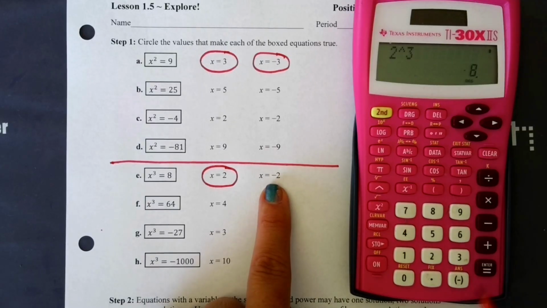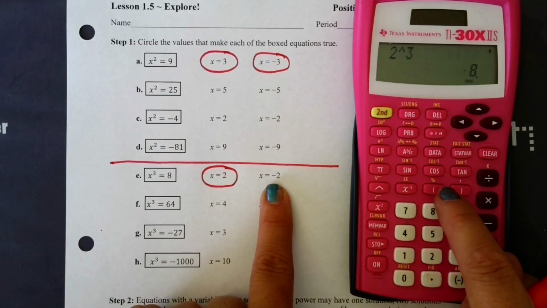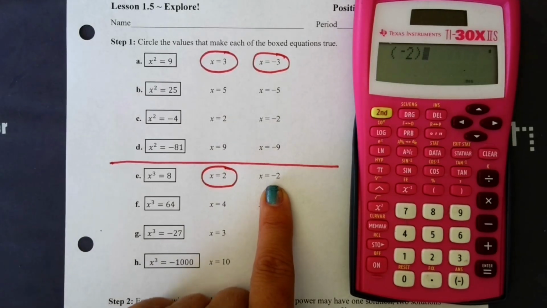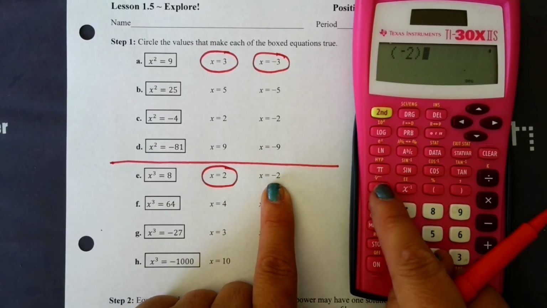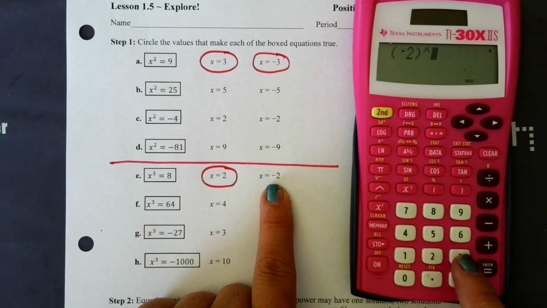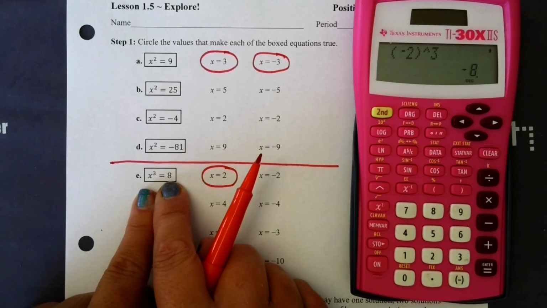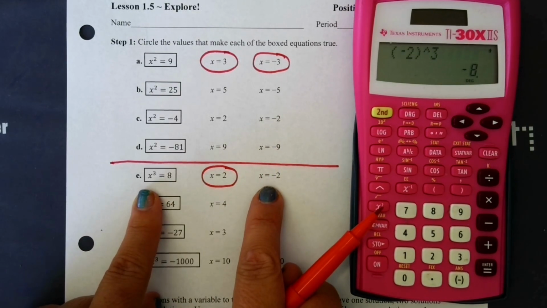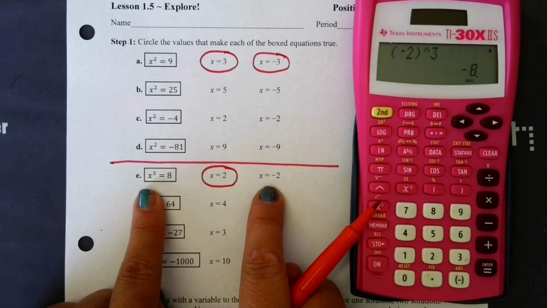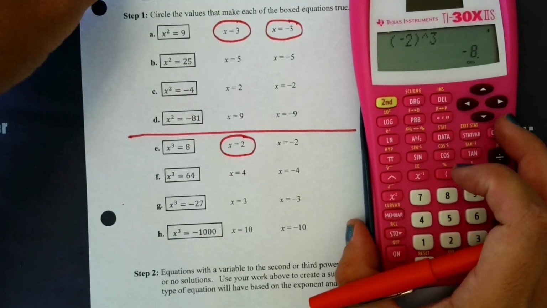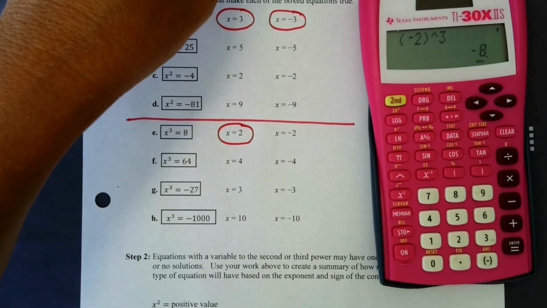Now I'm going to try it with my -2. Since it's a negative, I have to put it in parentheses. So parenthesis, -2, end parenthesis. Then I'm going to do my caret. Then I'm going to do 3, equals. Did it work? No, it gave me -8. My answer is just 8. So does that work? So am I going to circle it? No. I want you guys to try the other ones. Circle if they work. Don't circle if they don't.